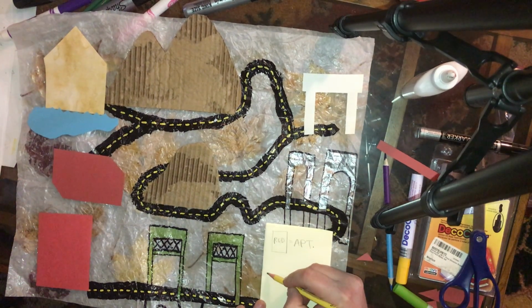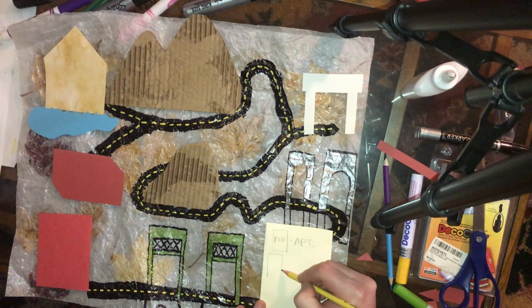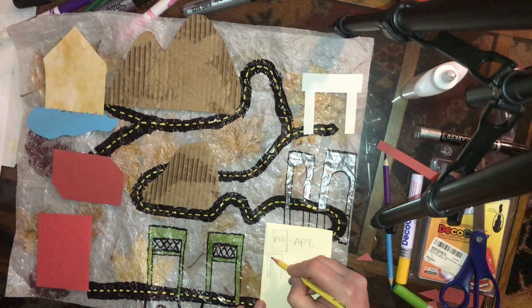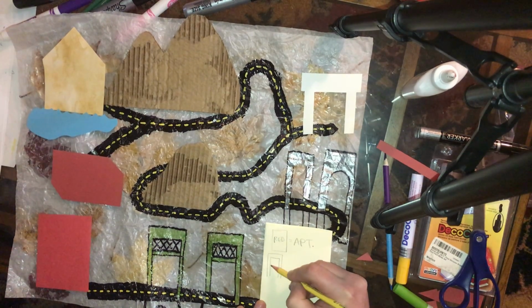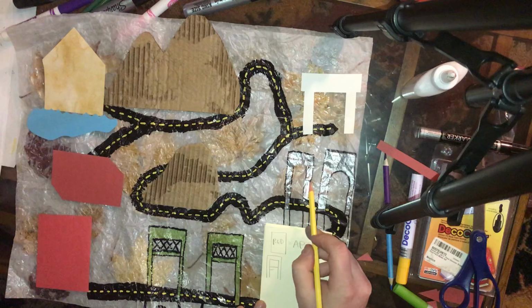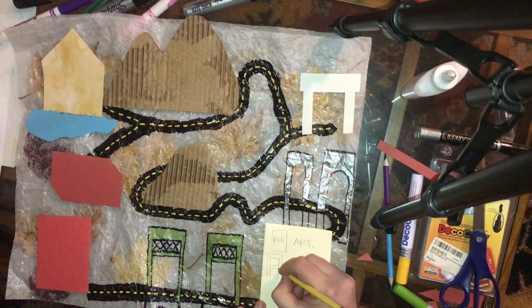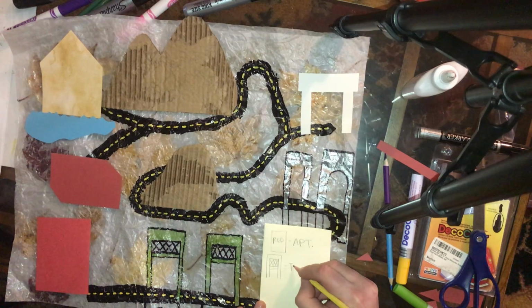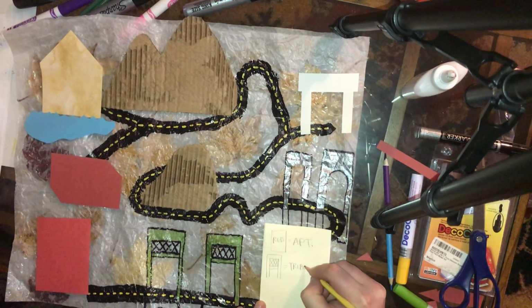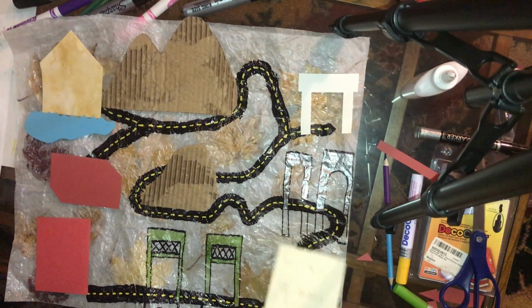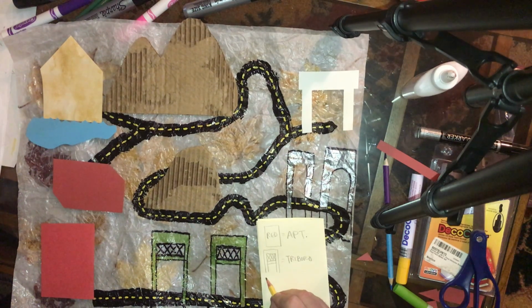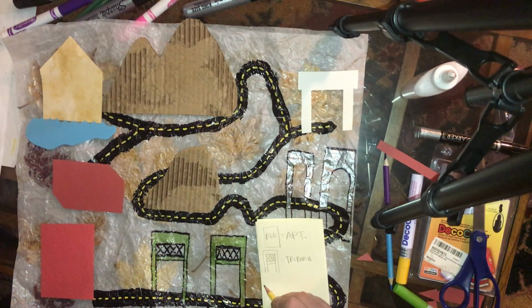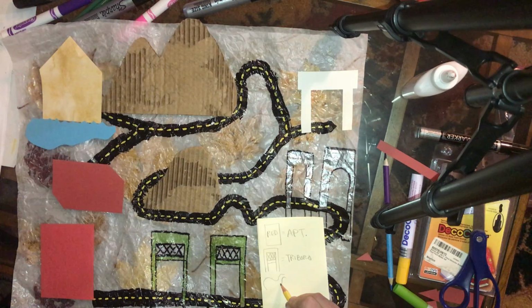Then the bridge for sure. So the first bridge is the Triborough Bridge. Notice the way that I drew the Triborough Bridge in comparison to the George Washington Bridge. There are these X's in the bridge. So this is the Triborough. Okay, obviously the road.